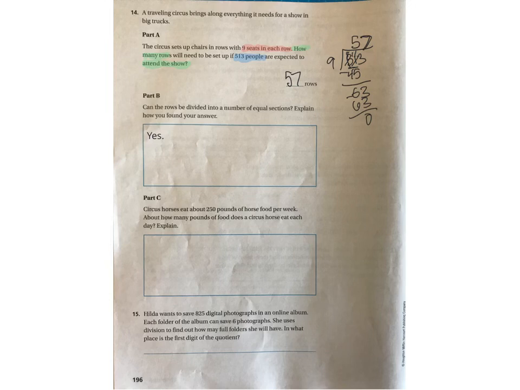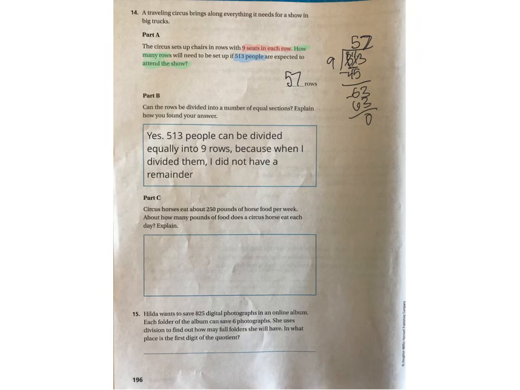And then you can just say 513 people can be divided equally into 9 rows because why? Because when I divided them, I did not have a remainder.